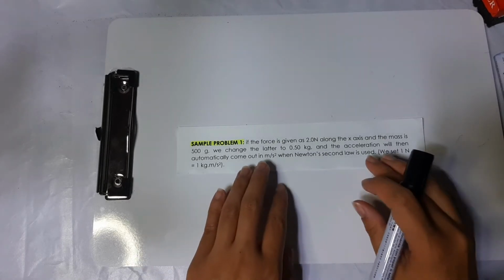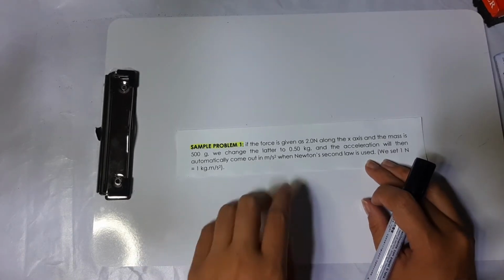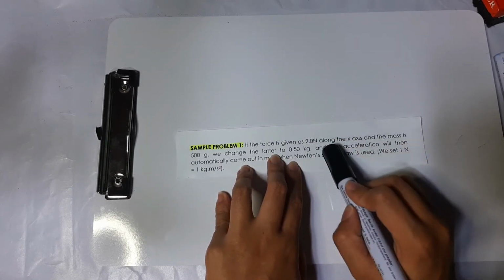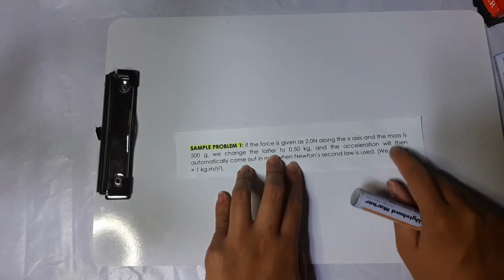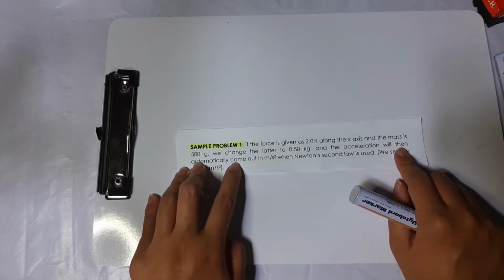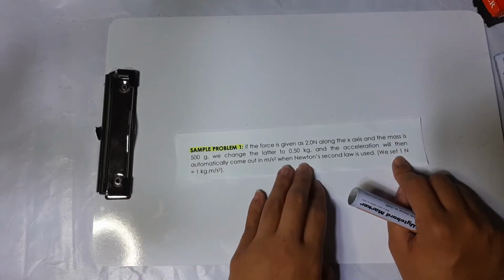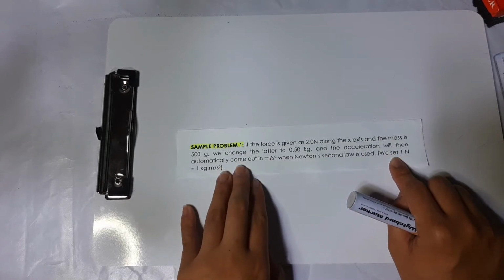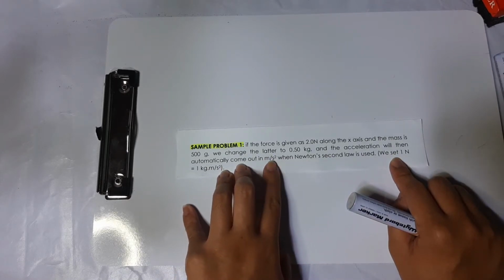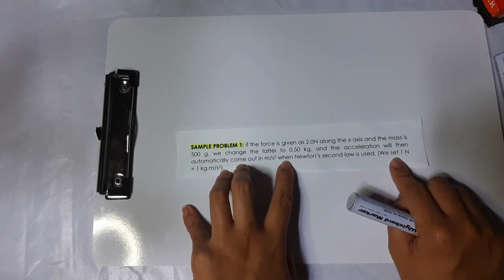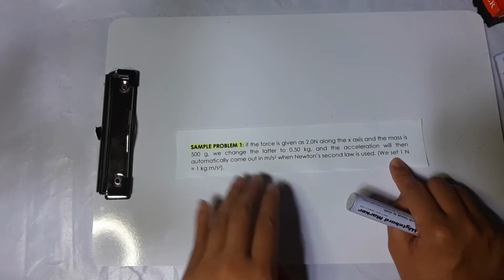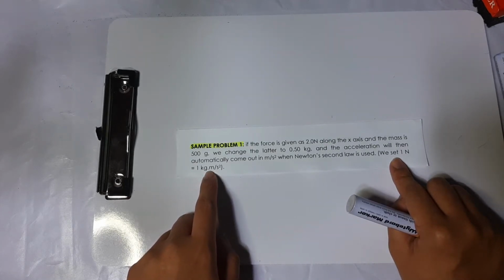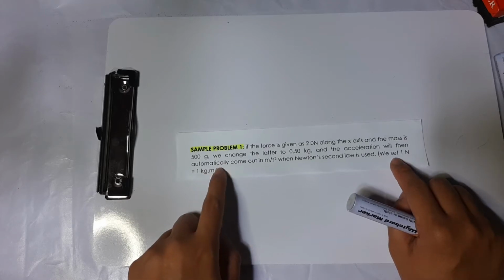Now, we have here a first example for the second law of motion. If the force is given as 2.0 Newton along the x-axis and the mass is 500 grams, we change the latter to 0.50 kilograms and the acceleration will then automatically come out in meters per second squared when Newton's second law is used. We set 1 Newton is equivalent now to 1 kilogram meter over second squared.